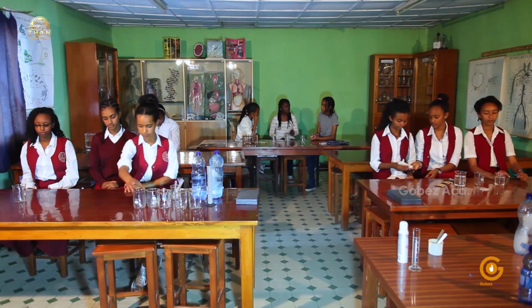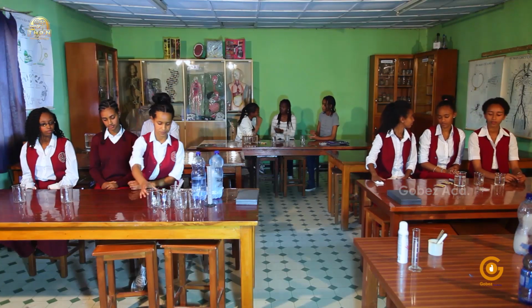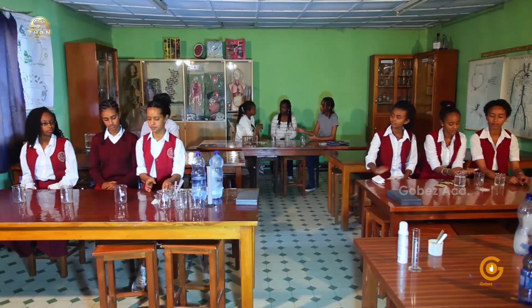While we are still on diffusion, let us look at the rate of diffusion in water. For such an experiment, we require 3 beakers. On the first glass beaker, I write tap water on it.